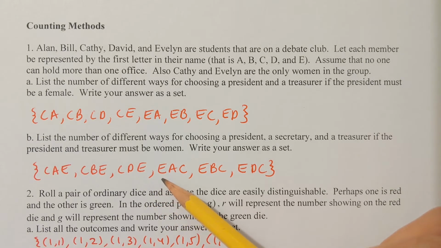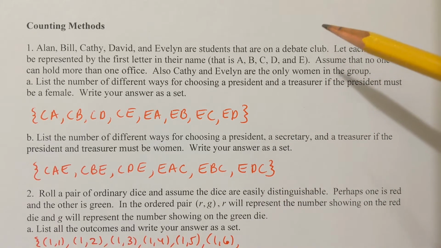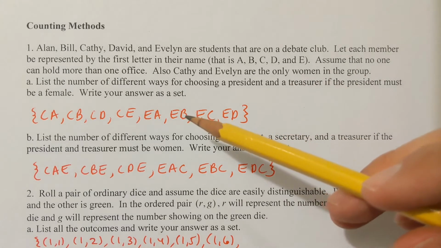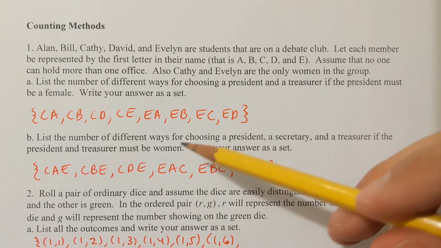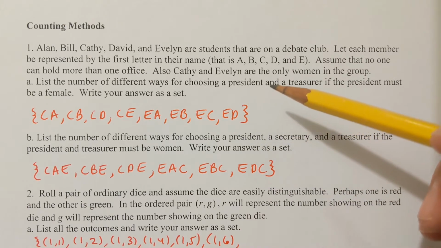What if Evelyn is the president and Kathy is the treasurer? Then Alan could be the secretary, or Bill could be the secretary, or David could be the secretary. So we're going to have 6 ordered pairs. By the way, they want us to write our answer as a set, which is important. That's how the book is going to want it.